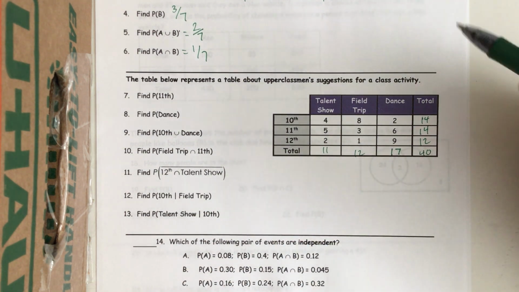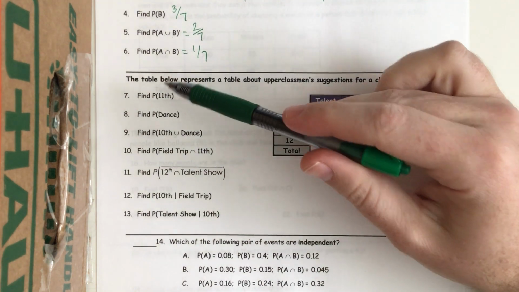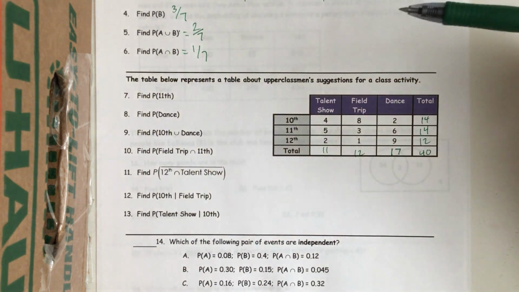Okay. So we get to actually answer some questions now. Find the probability of picking somebody in the 11th grade.